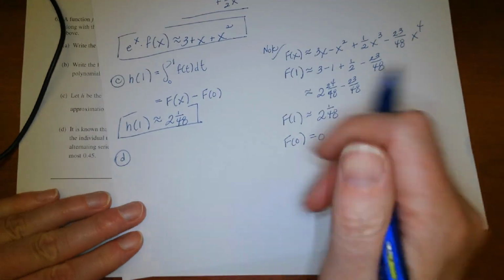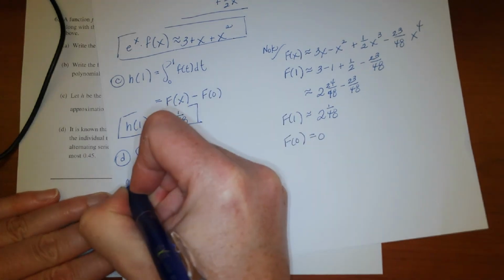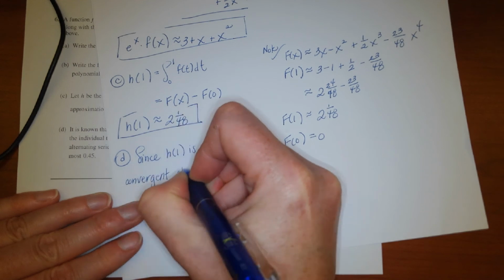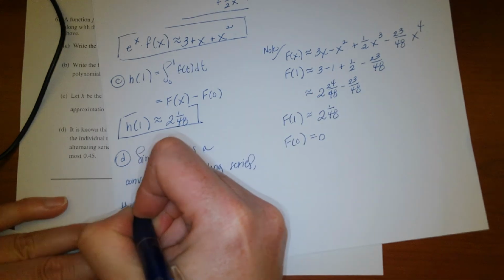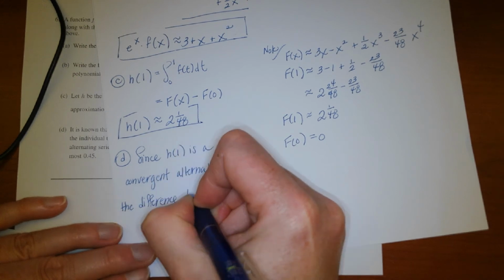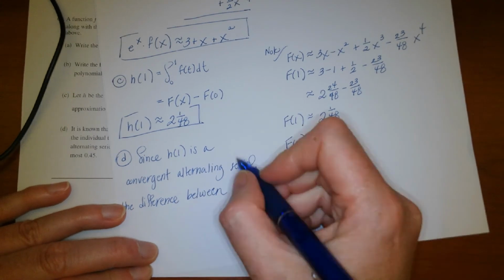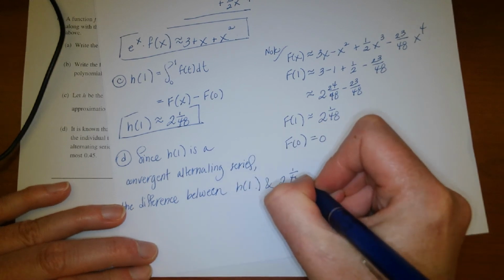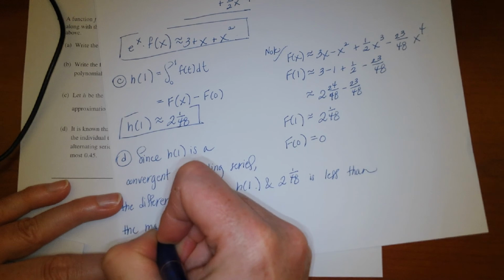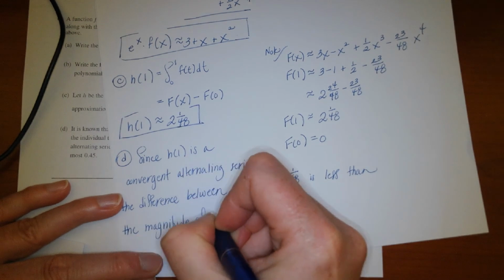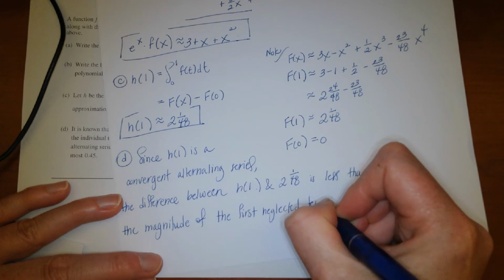So first thing you want to do is explain that since h of 1 is a convergent alternating series, the difference between actual h of 1 and 2 and 1/48 is less than the magnitude of the first neglected term. You want to have that little piece memorized so that you could use it.